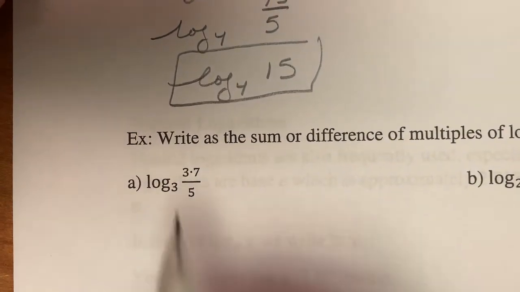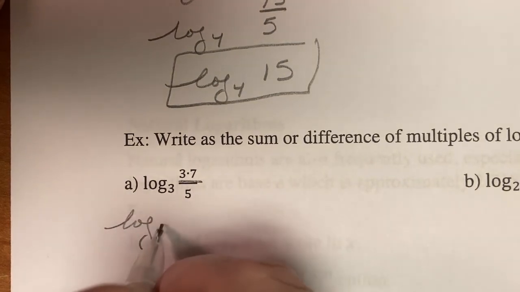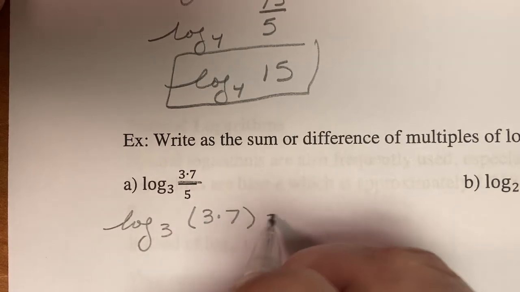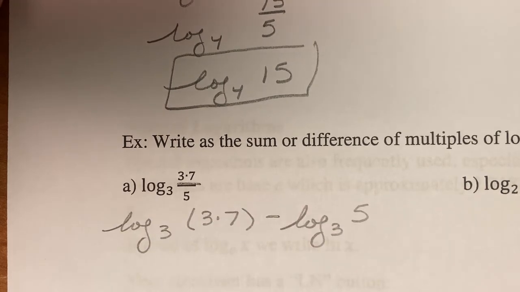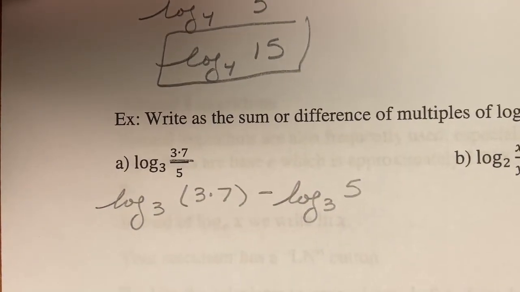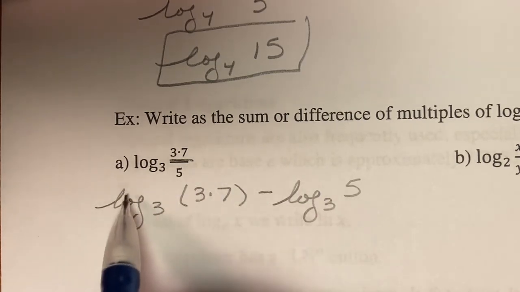Okay, so for this one, I see this division. So I would say right now that this is the log base 3 of 3 times 7 minus the log base 3 of 5, because division means you subtract the logs. Now this right here is the log of 2 things being multiplied.